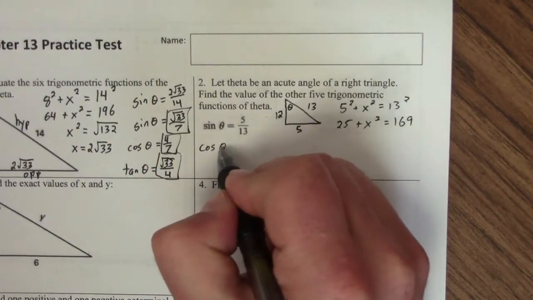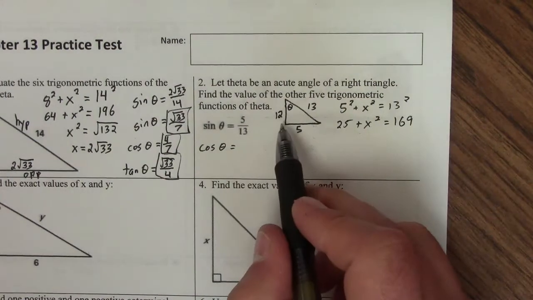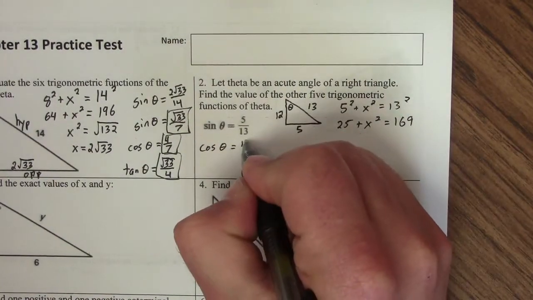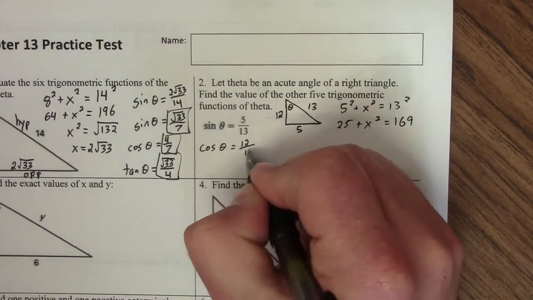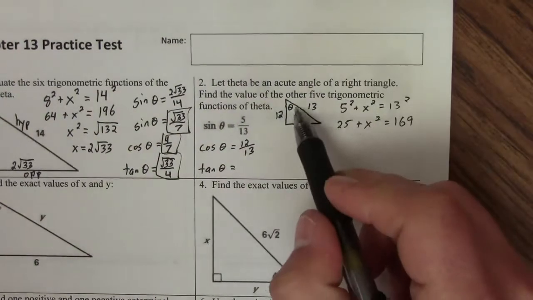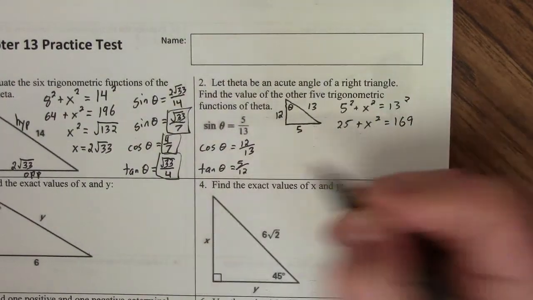But with that, we can find cosine of theta, because now we have the adjacent side. Cosine of theta is 12 over 13, because it's adjacent over hypotenuse. Tangent theta is opposite over adjacent, so 5 over 12.